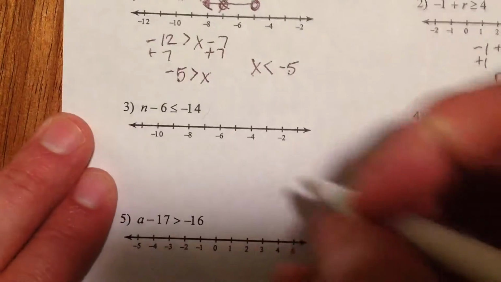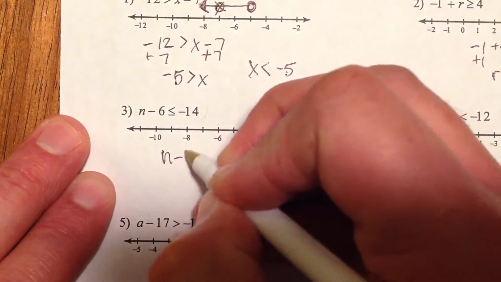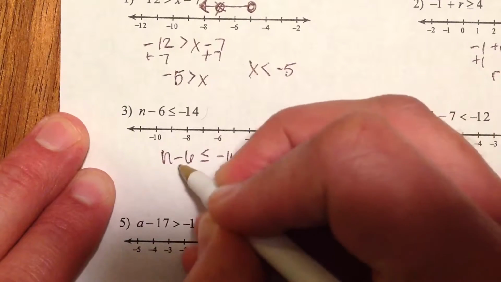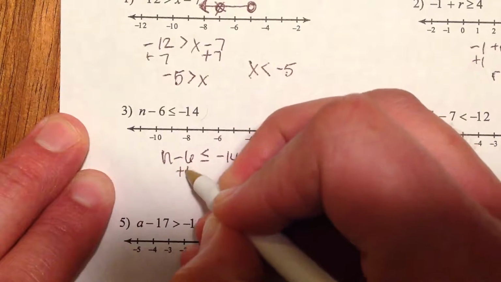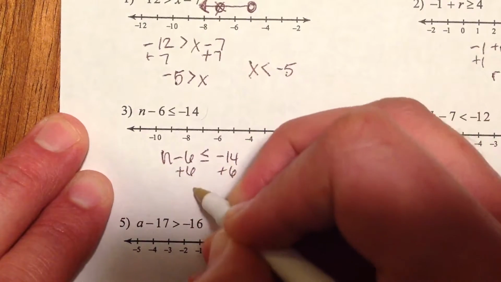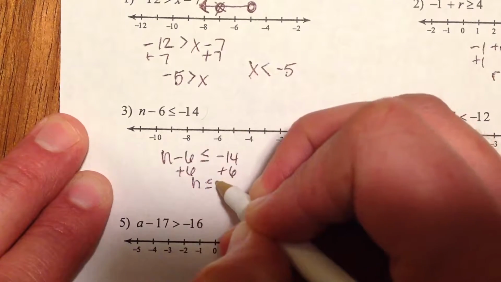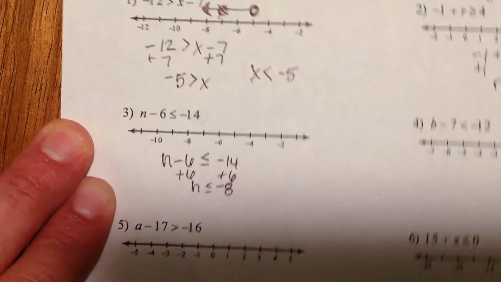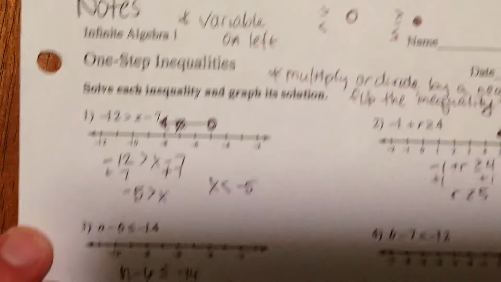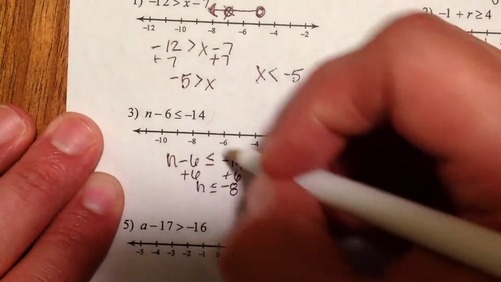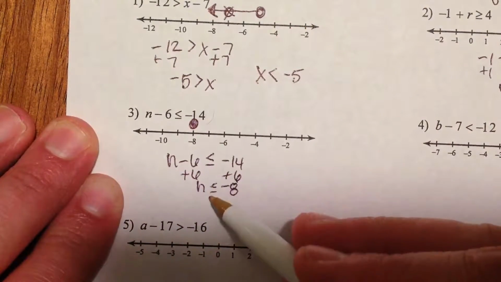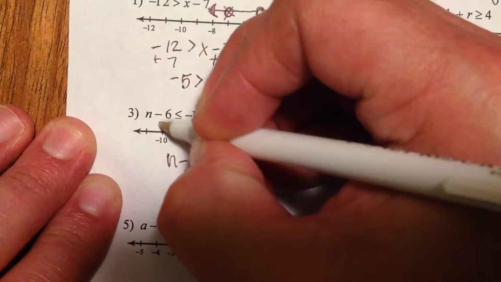In number 3, I have some number n minus 6 is less than or equal to negative 14. Again, I solve for the n by adding 6 to both sides. n is less than or equal to negative 8. My variable is on the left. Again, an equal sign underneath means I have a closed circle. And since this reads less than or equal to, I shade to the left.